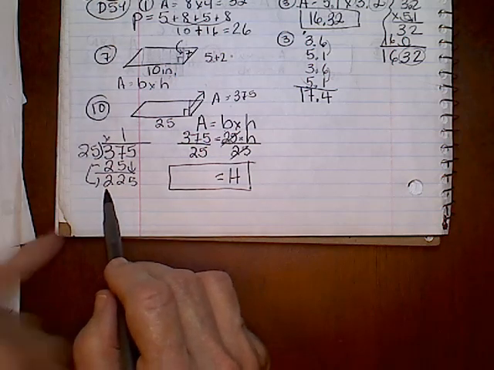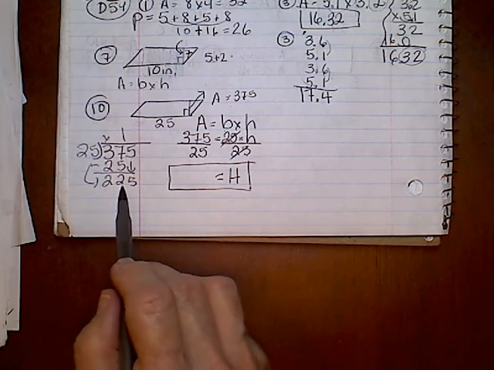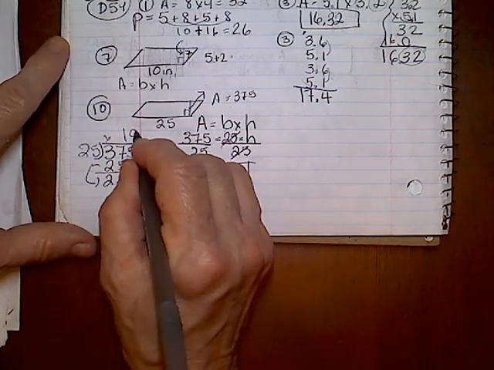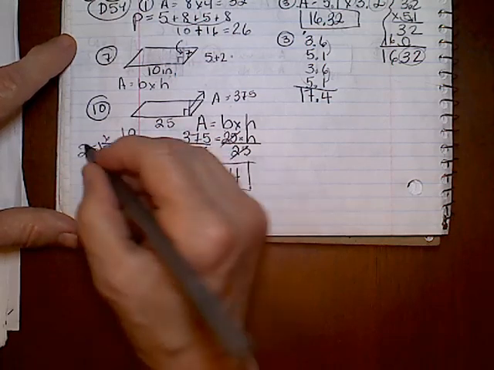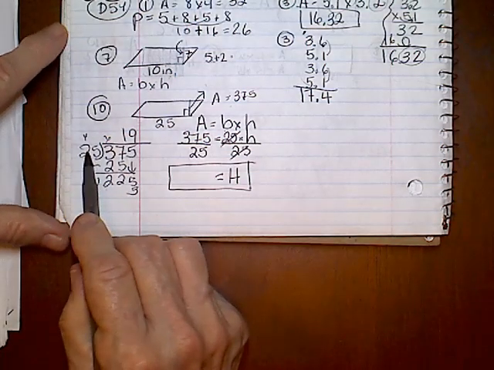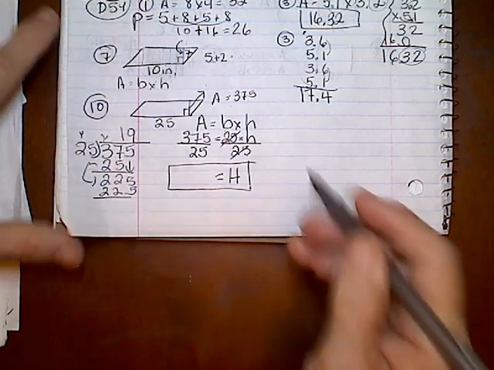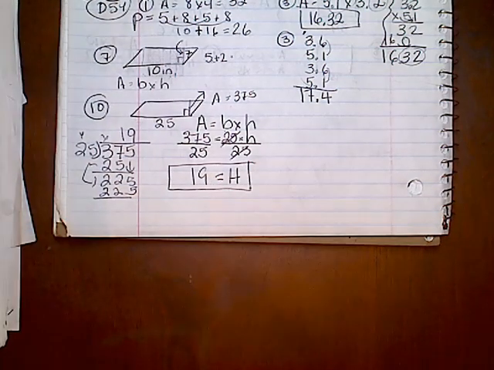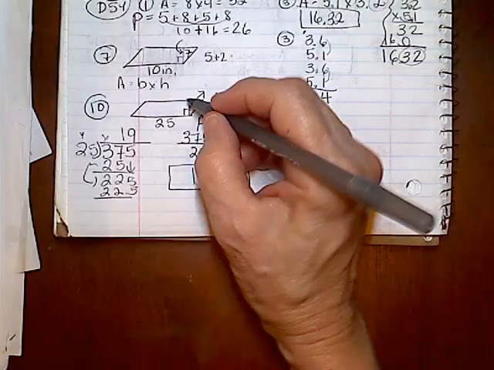In $1, there's 4 quarters. In $2, there's 8. And there's one more, so it looks like it's going to be 9. 9 times 5 is 45. 9 times 2 is 18, 19, 20, 21, 22, and that does it. So our height looks like 19 centimeters.